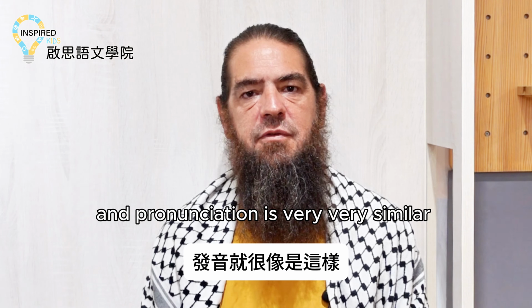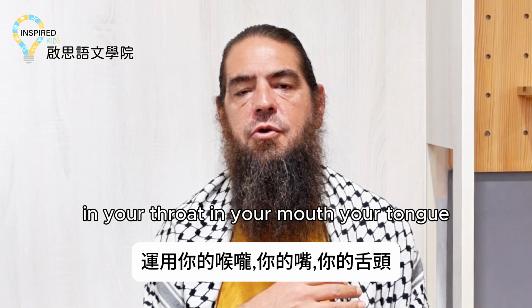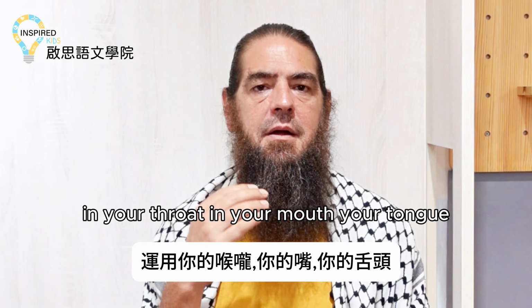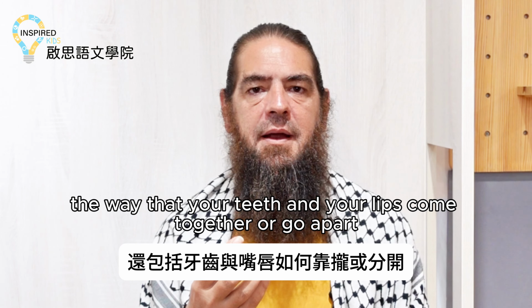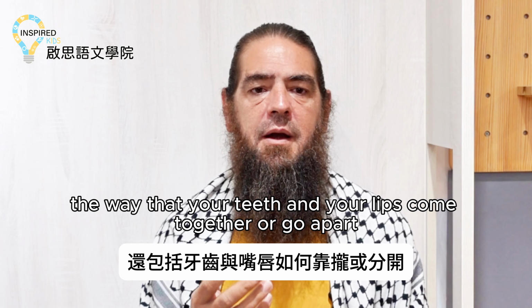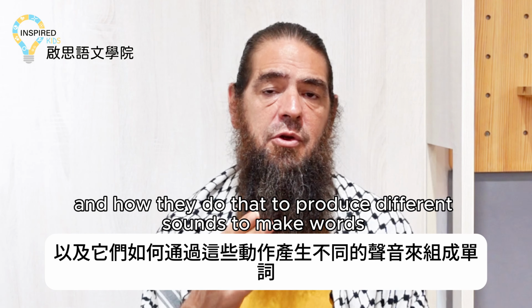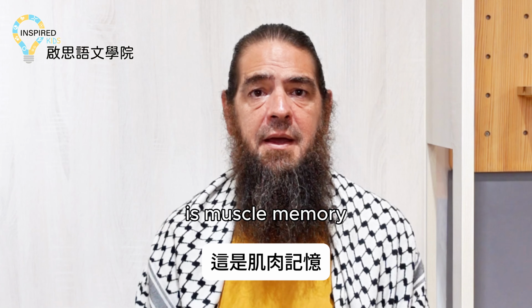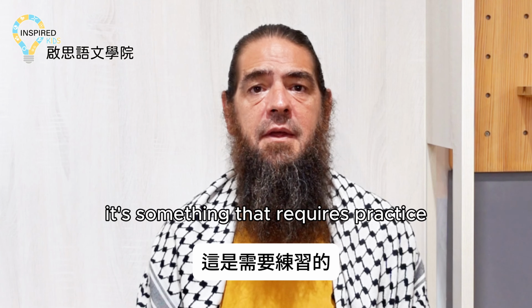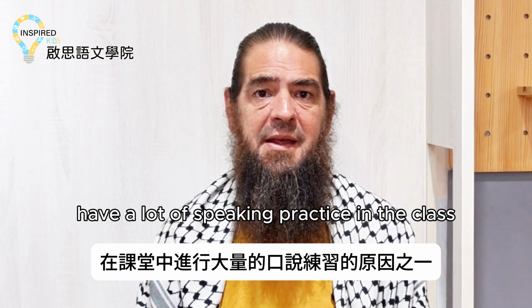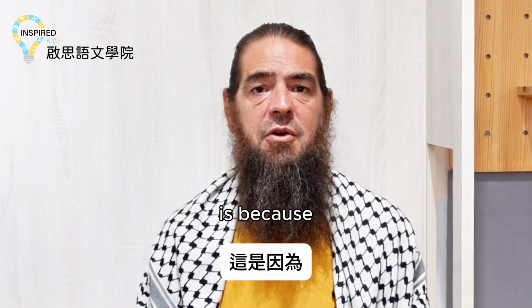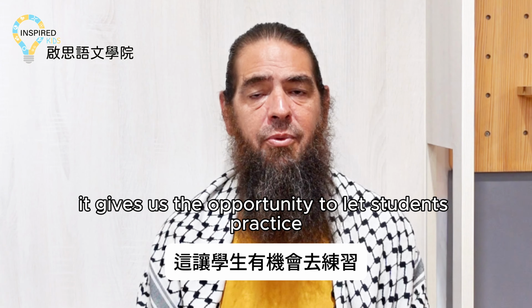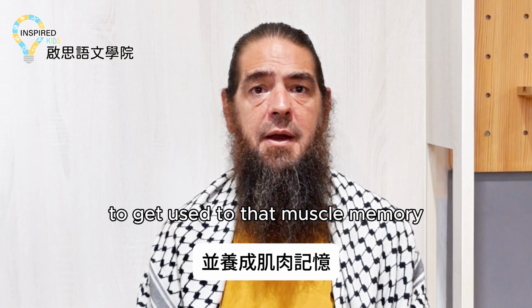And pronunciation is very, very similar. In your throat, in your mouth, your tongue, the way that your teeth and your lips come together or go apart, and how they do that to produce different sounds to make words is muscle memory. It's something that requires practice. So again, one of the reasons why we do have a lot of speaking practice in the class is because it gives us the opportunity to let students practice, to get used to that muscle memory.